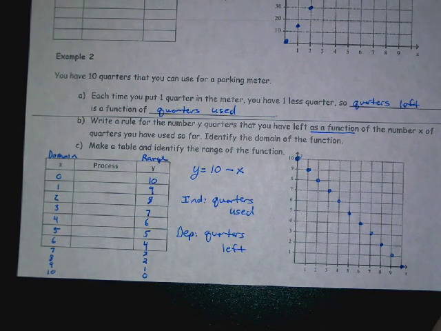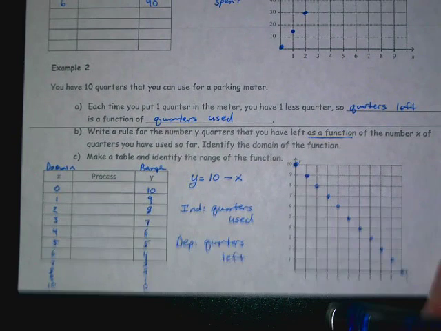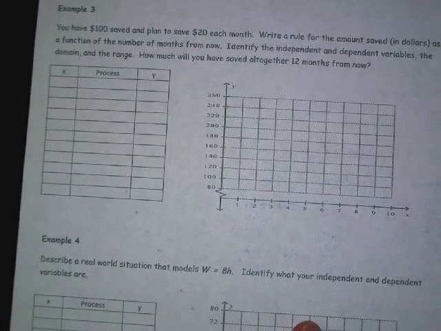Okay, once again, this would be discrete. Can't use 10 and a half quarters. Can't break half a quarter in half and put it in a meter. Good there? All right, turn it over.